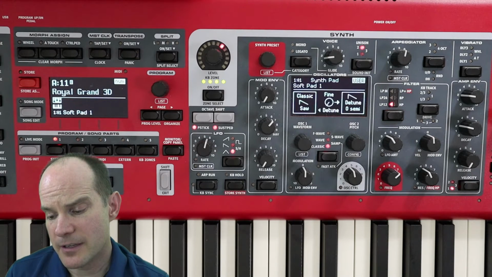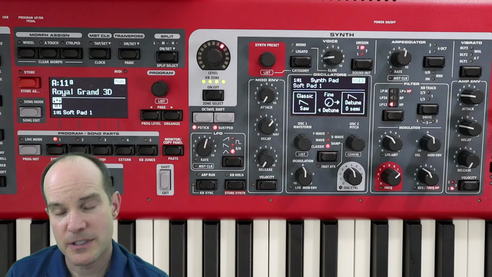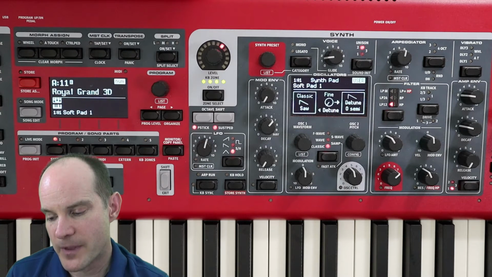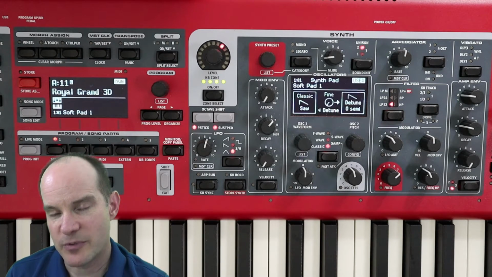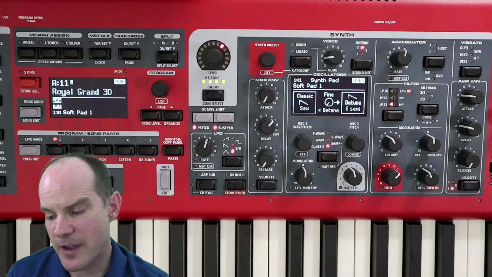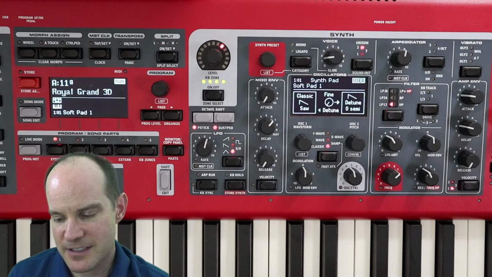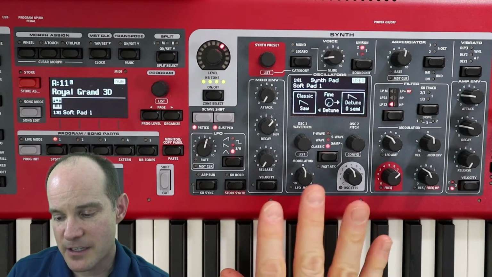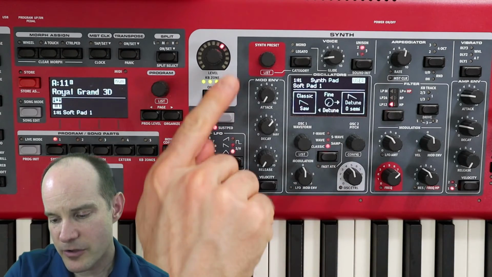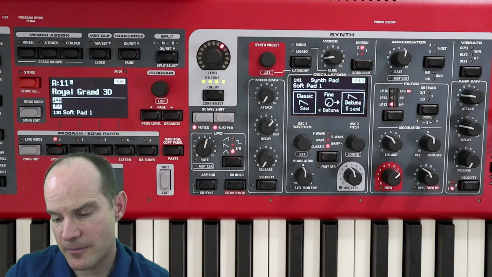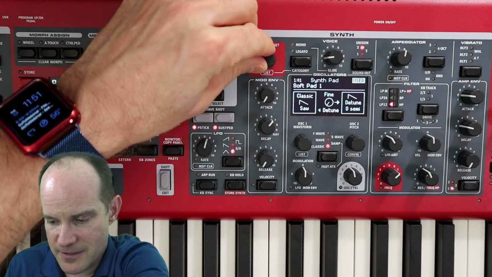The user area is a place where you can make your own synth presets and store them. The sample area, or the sample type of preset, is not user definable. They are predefined. Let's go through some of the lists and you'll see what I'm talking about. To change your synth preset, all you need to do is turn this knob here. So I'll turn that here with my left hand so you can see.